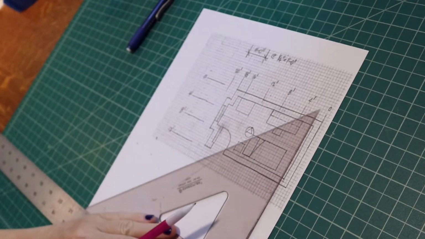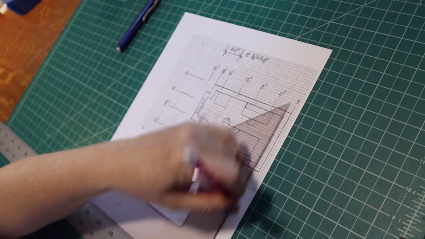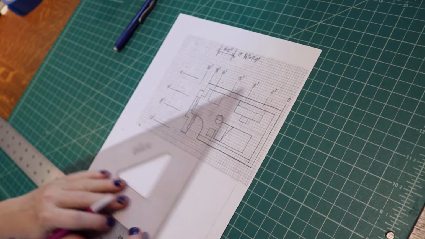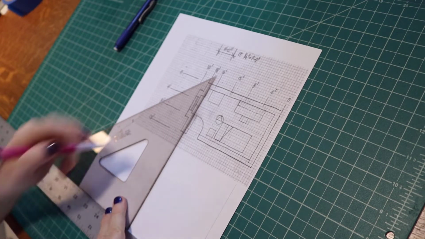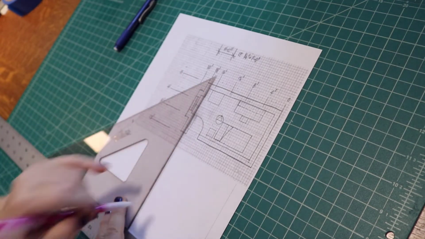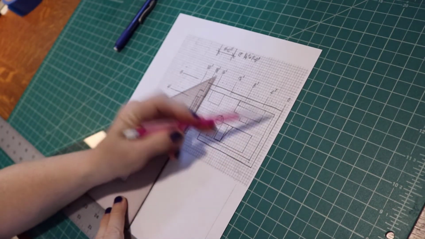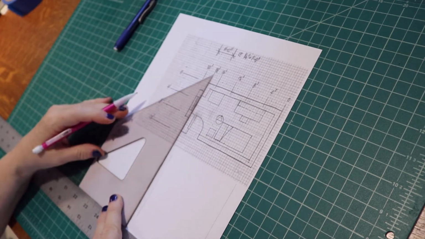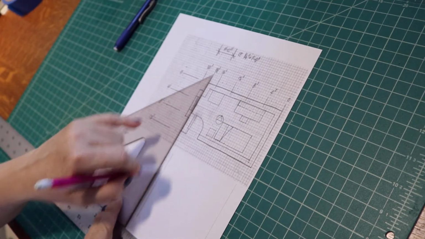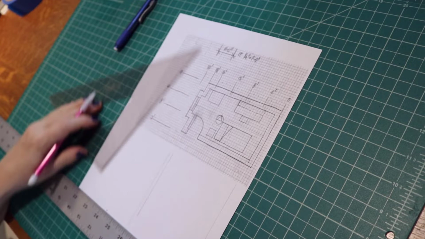I'm going to combine hard lining and sketching to make the video go faster. But anyhow, I'll project this corner down and this corner down and this corner down.